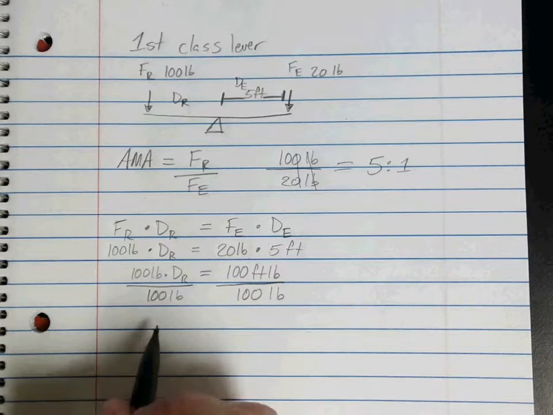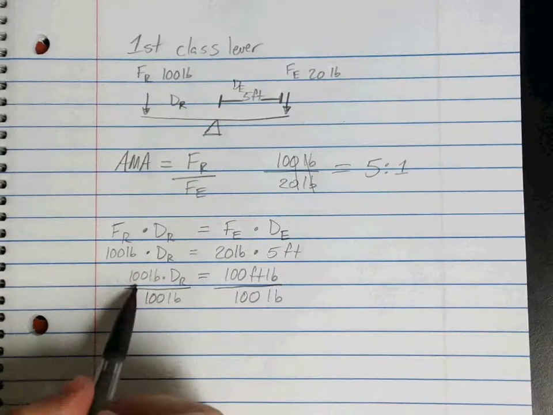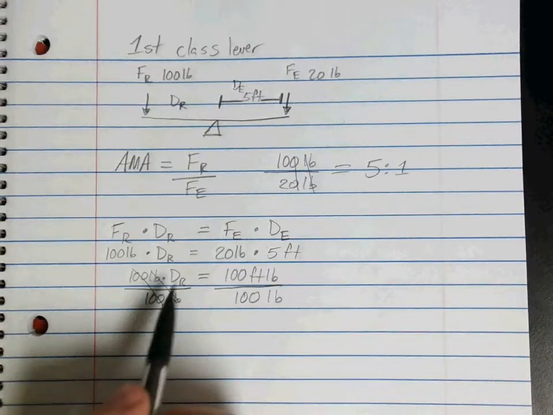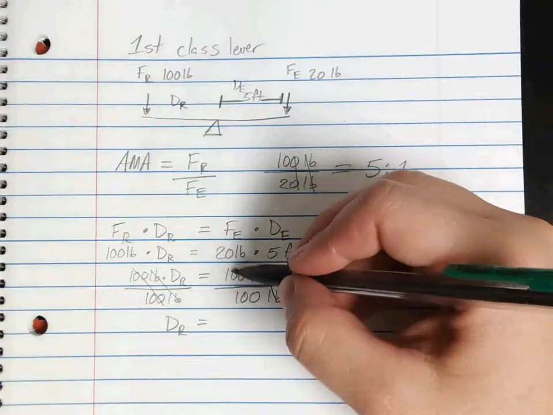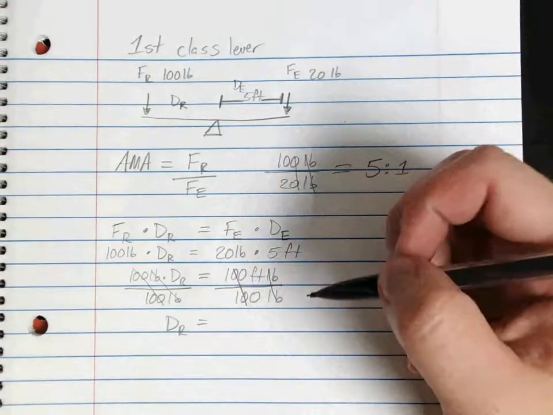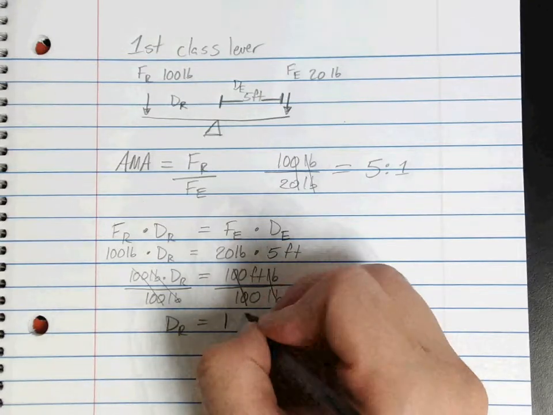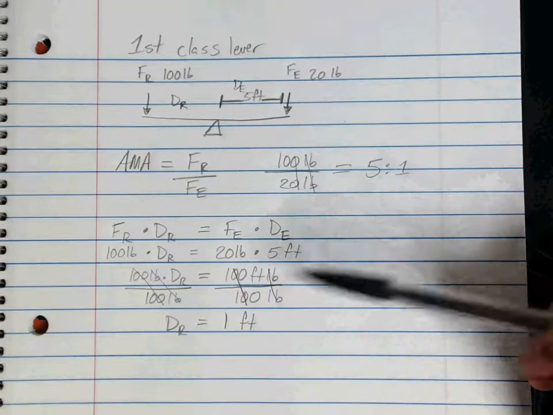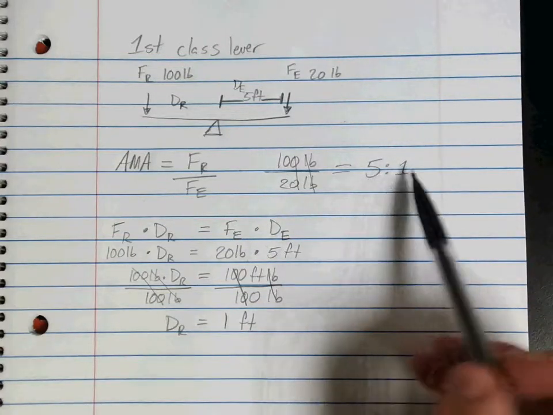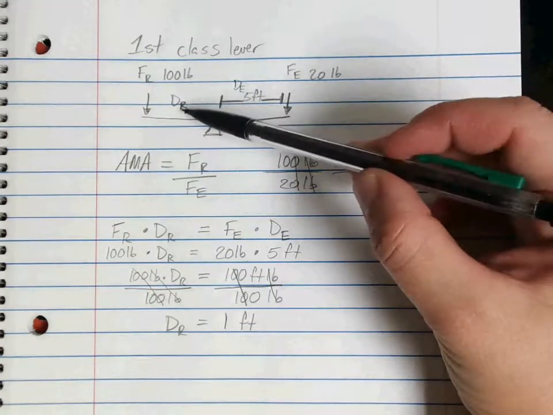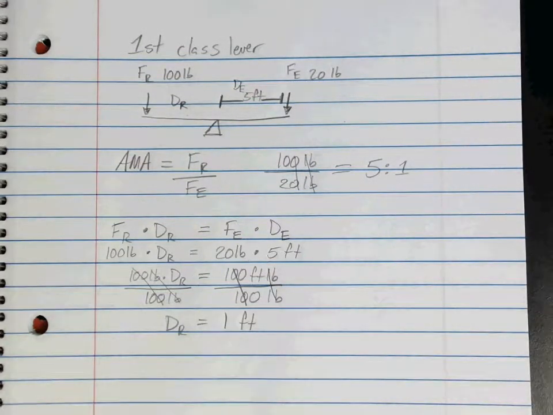So this one is actually a little interesting because of the numbers that I chose. Our hundreds and our pounds cancel on this side, just leaving us with DR. Okay, our pounds definitely cancel on this side, but our hundreds cancel as well, which actually just means we're left with 1 foot. Okay, depending on your numbers, usually you'll wind up with a different value for this. But if we notice here, we had our 5-to-1 ratio, so 5 here, we have 1 here, 1 foot. Alright, and that's most of what we would do for a first class lever in finding our AMA and finding our static equilibrium equations.